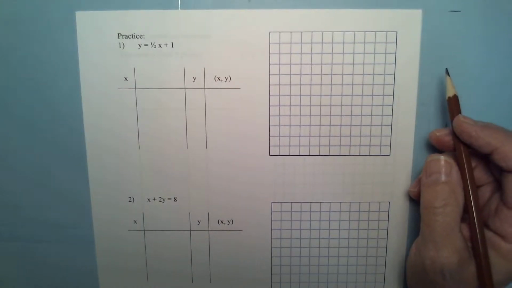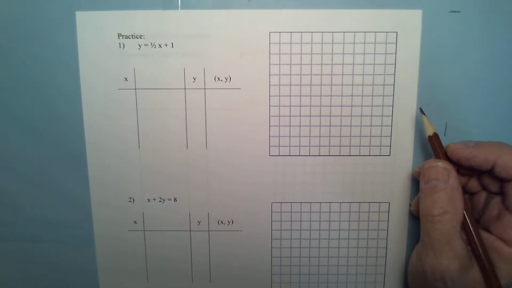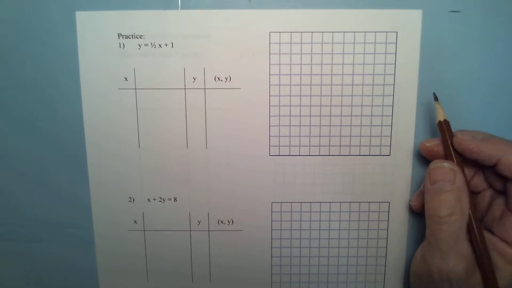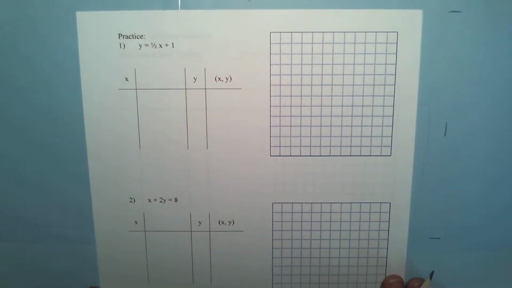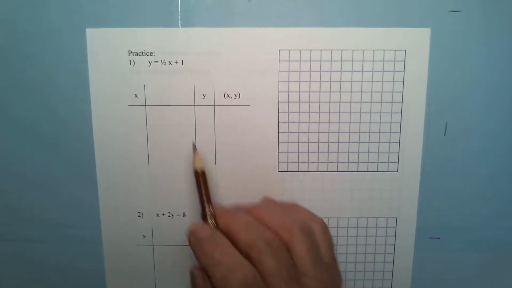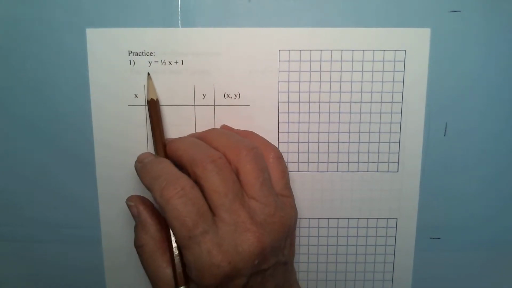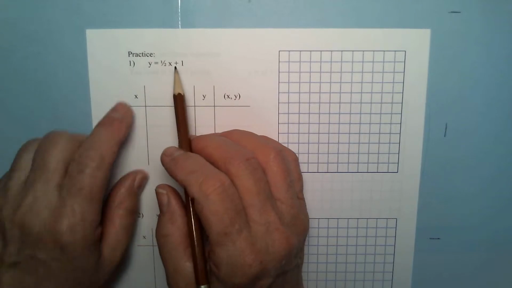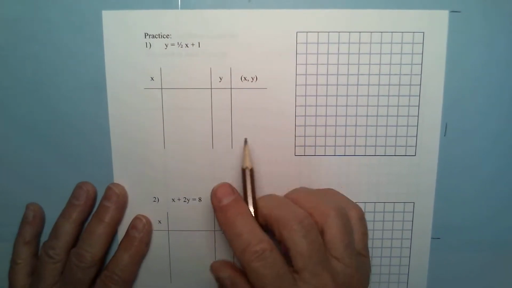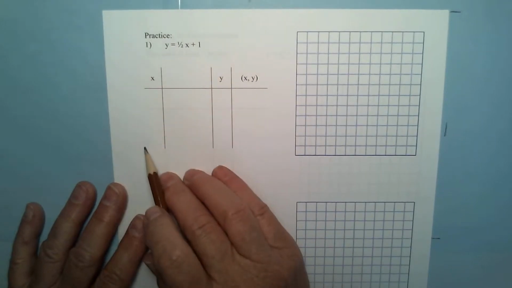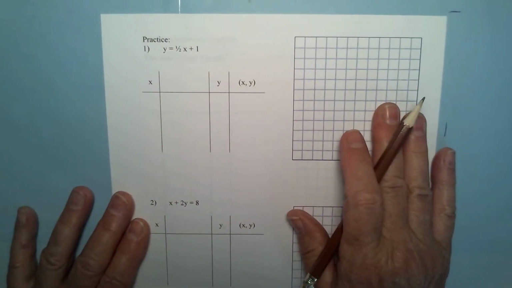This is Math 60, Section 3.2, Graphing Equations, and this is the second video, so this is part 2. This is two more practice problems that I'm going to do for you. This first one is a little different than the one before, but because it has a fraction in there, that's all right, no big deal. Here's my table setup, and here's my grid ready to go.